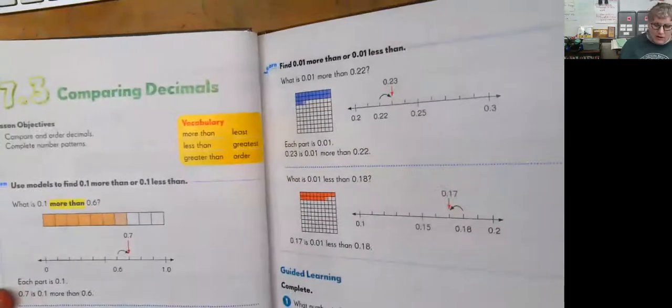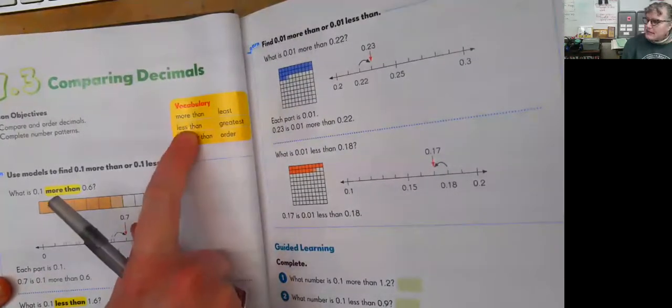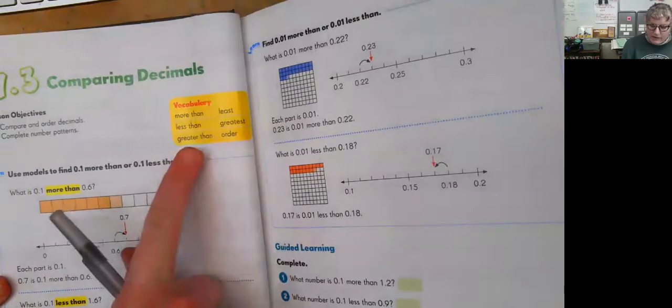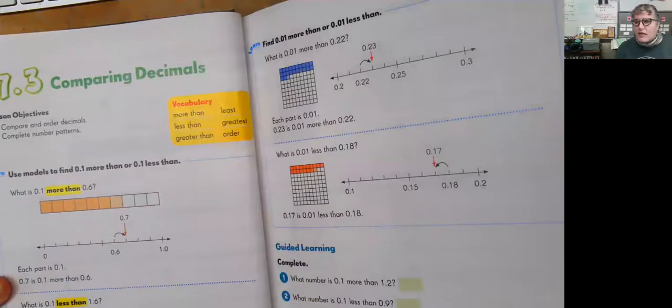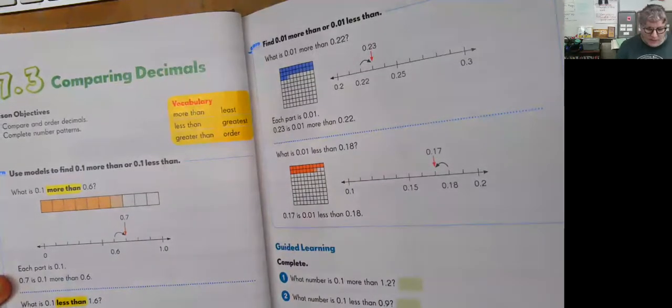Okay. So this lesson is about comparing decimals. And one of the things that I do to compare decimals is I line them up. And it makes comparing them pretty easy. So words that we're going to work on in this chapter are more than, less than, greater than, least, greatest, and order. Order just means putting something in order.